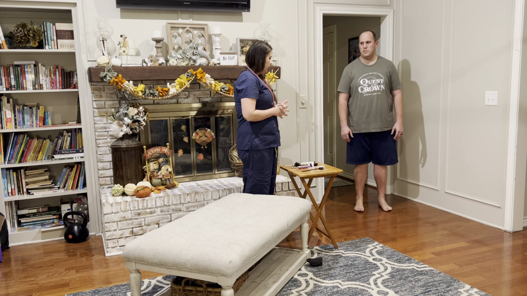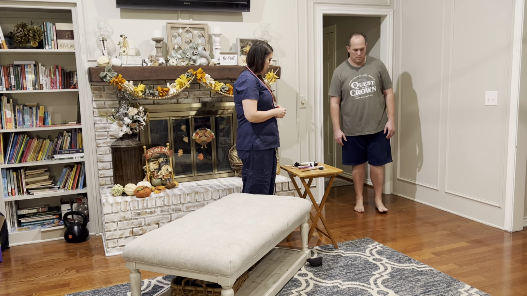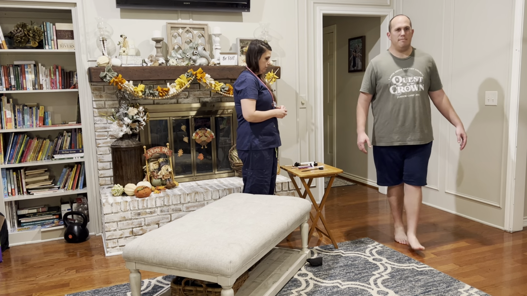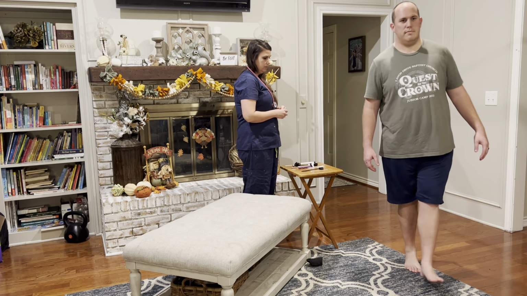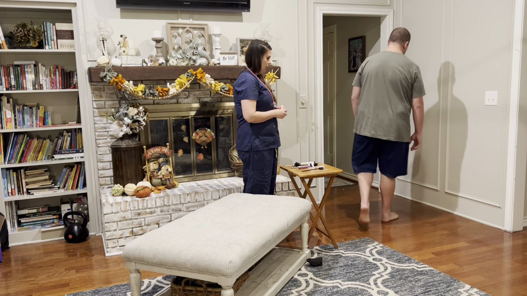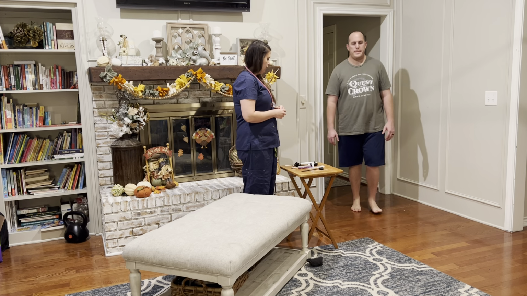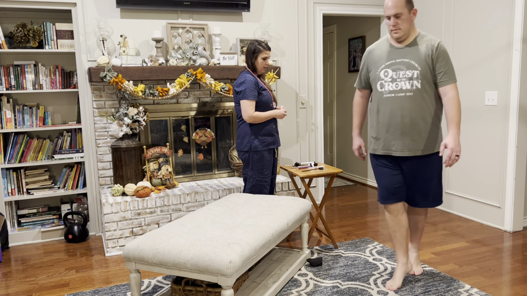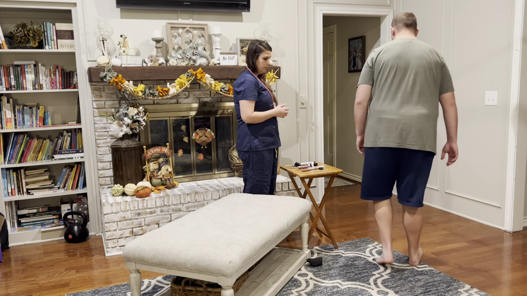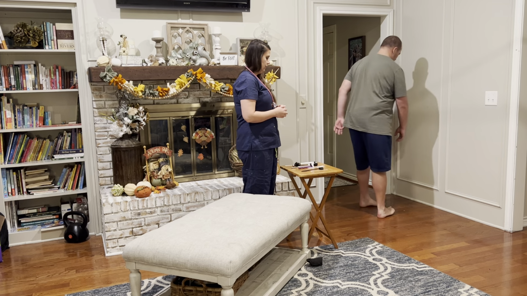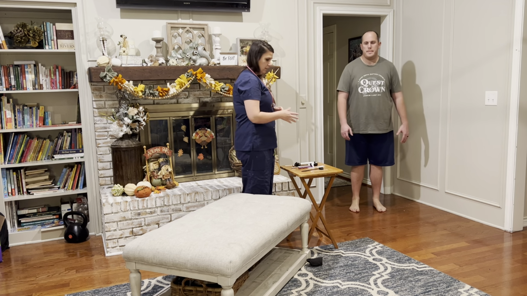Go ahead and walk heel toe for me and put one heel in. Yes. Perfect. This is also assessing balance there. So now I'm going to have you walk on your tiptoes. Very good. And then on your way back, walk on your heels. Excellent. Okay. All right, so then you can come stand right here.